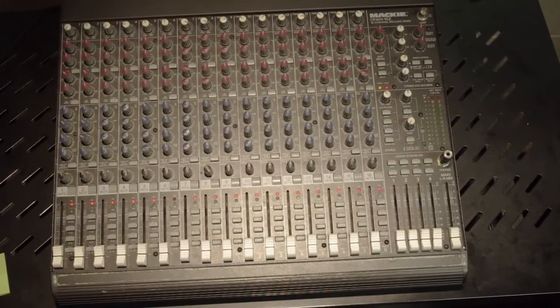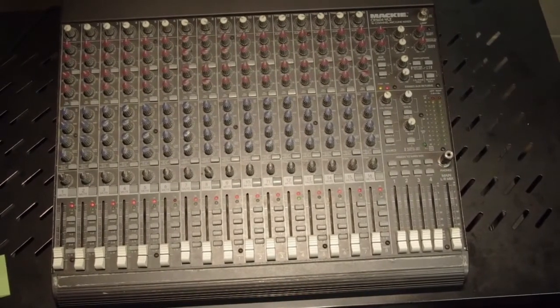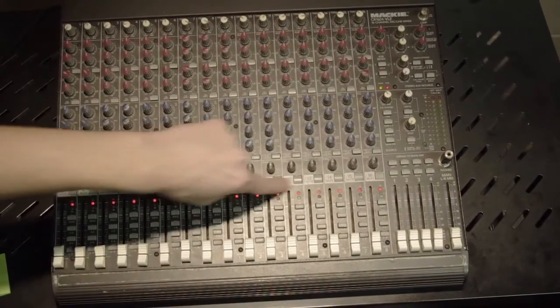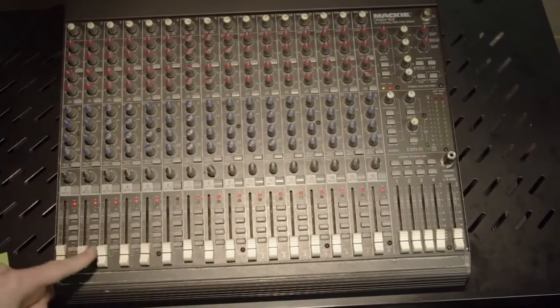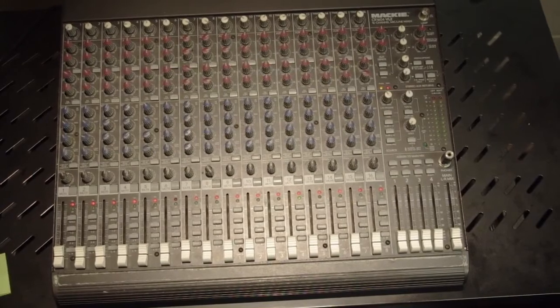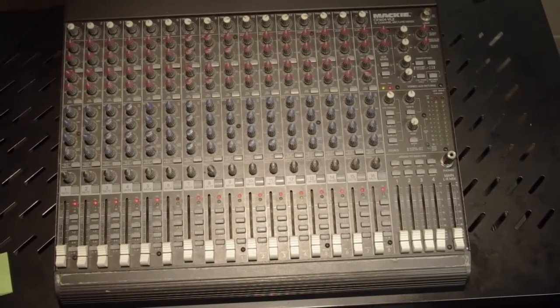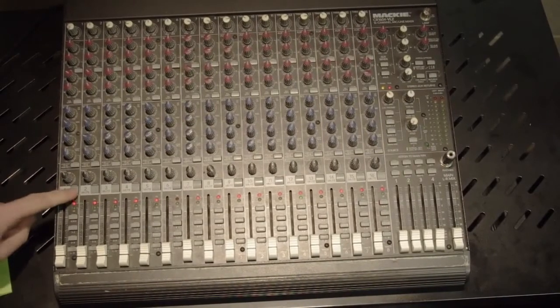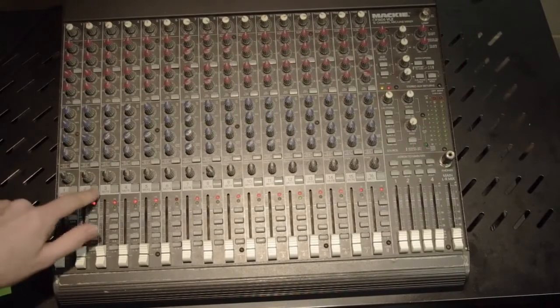Some important things that you have to know in order to successfully operate the soundboard are where the mute buttons are located. This top row controls the mute of each different channel. When this red light is on, that means that the mute button is enabled. If the mute button is enabled, no sound will come through that channel. To disable the mute button, simply press it in once until the red light disappears.